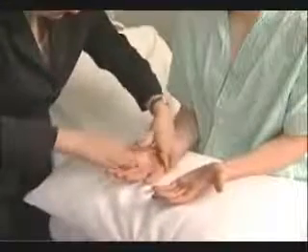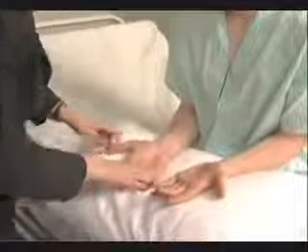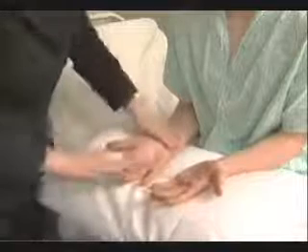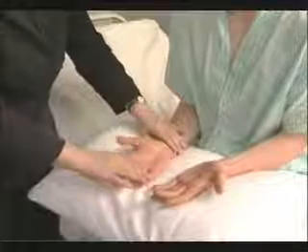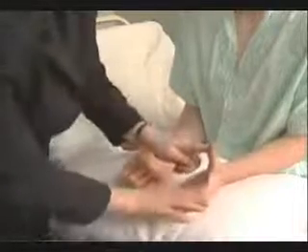Now, just keeping your hand nice and still, push your thumb out against my finger. Now abduction. This time point your thumb towards the ceiling and hold it there. Excellent. Same on this side. Put it towards the ceiling. Don't let me push it down.